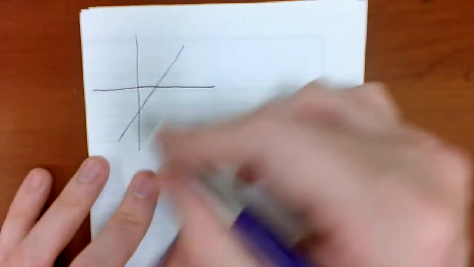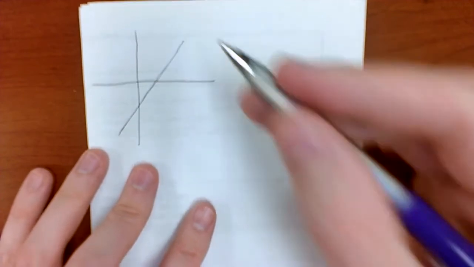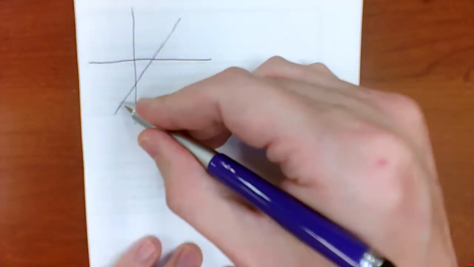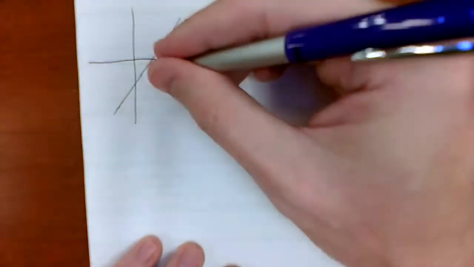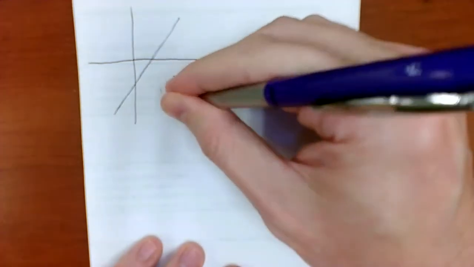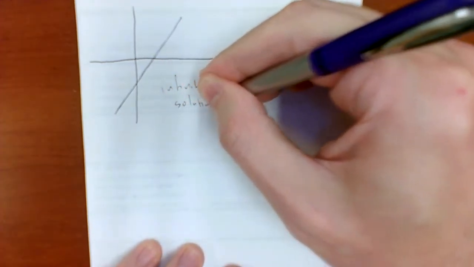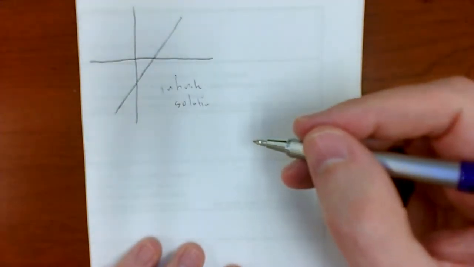So these two lines right on top of each other basically is what we're looking at there. Okay, and every single point on this line is going to be on both lines. So there's an infinite number of solutions to this system. Every single point on these lines is on both lines, so it solves the system. So there's an infinite solution set, we say sometimes.